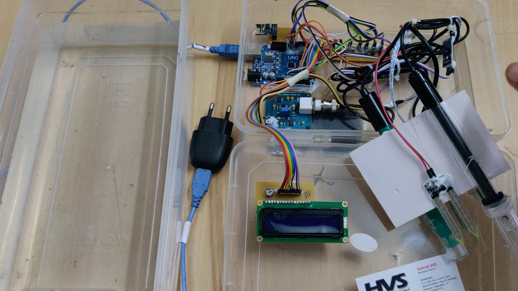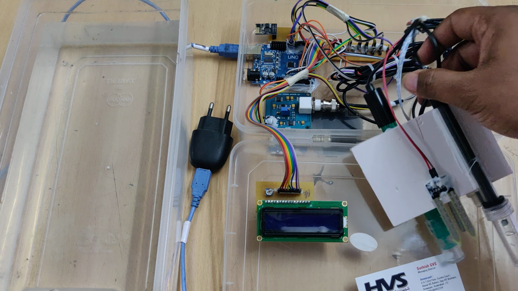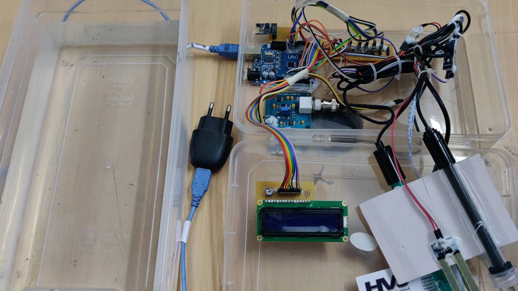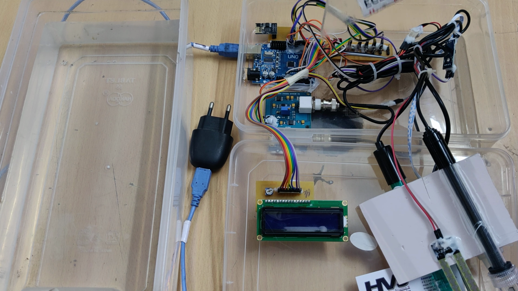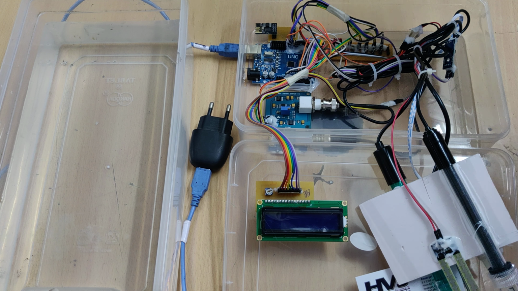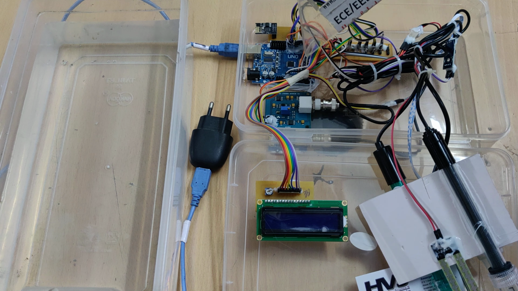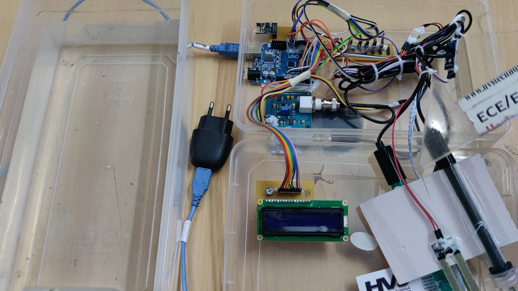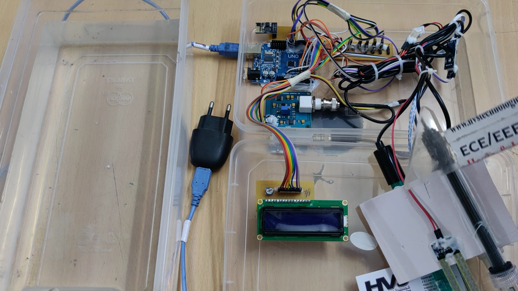Now coming to the interfacing connections, we have interfaced these modules along with the driver boards to our Uno board. So A0 for pH sensor, A1 is going to be the turbidity, A2 for DO sensor, A3 for the conductivity sensor, and the 10th pin for our temperature sensor.